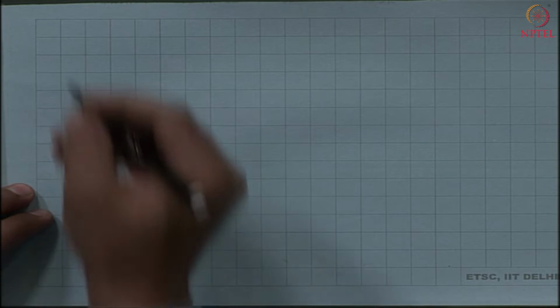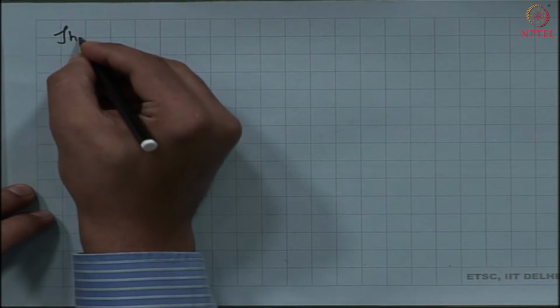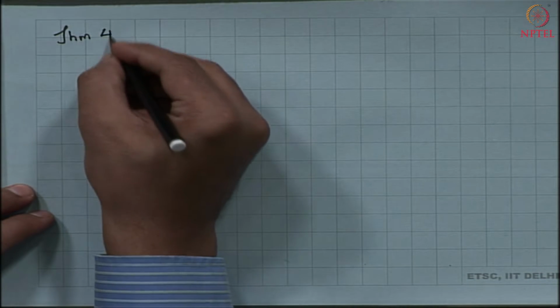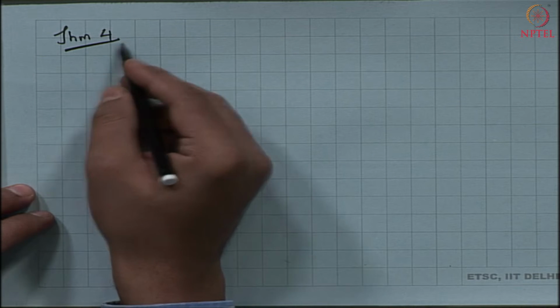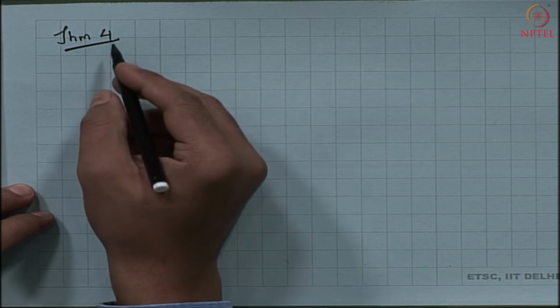So, then in this module I am going to talk about more results. Let me just introduce another result in the name of another theorem. I am calling it theorem 4.